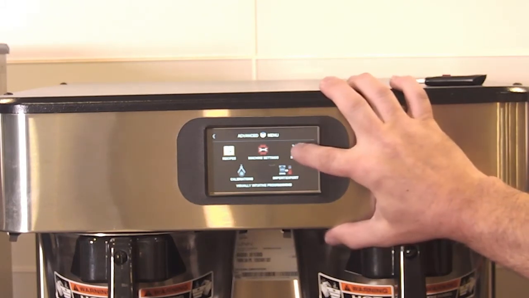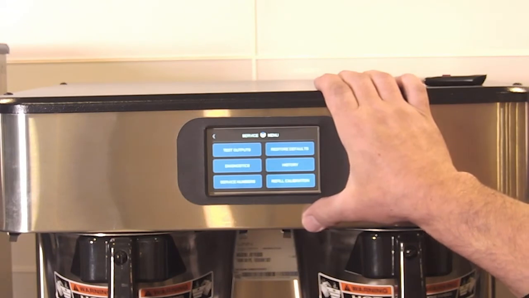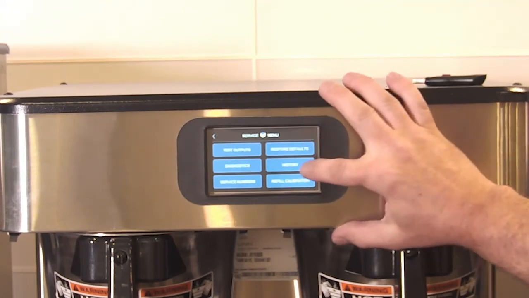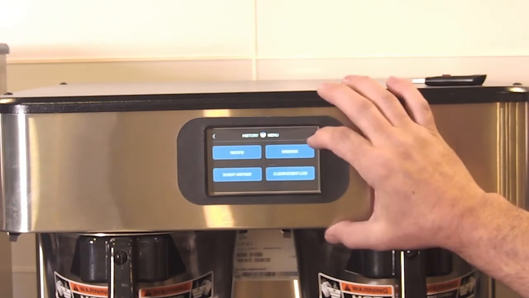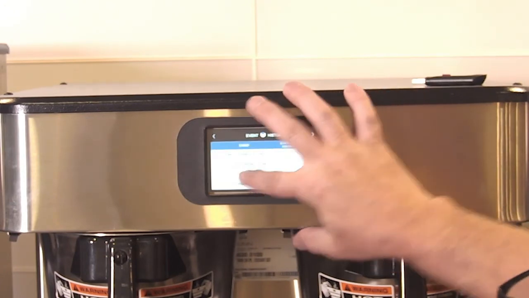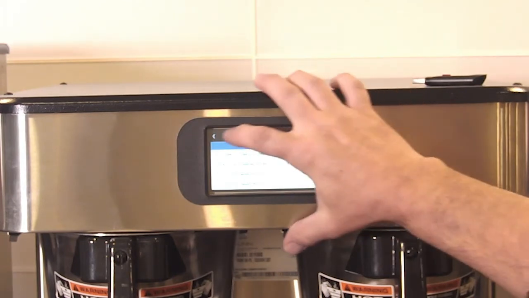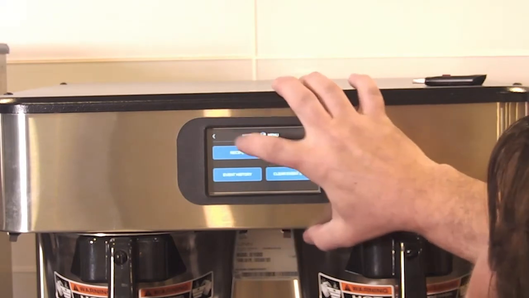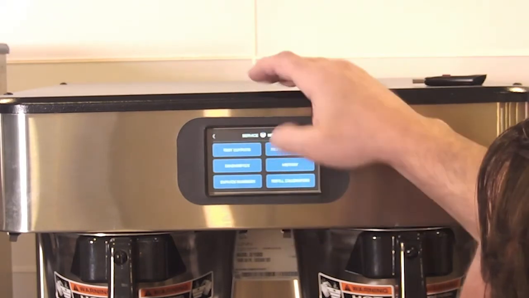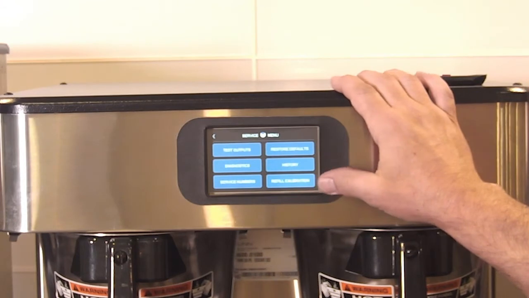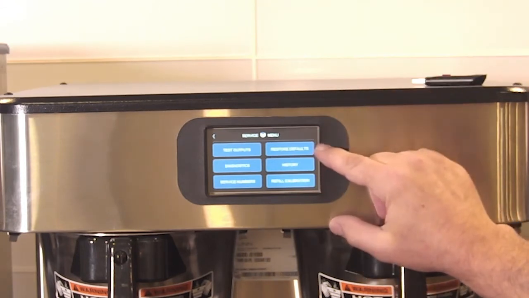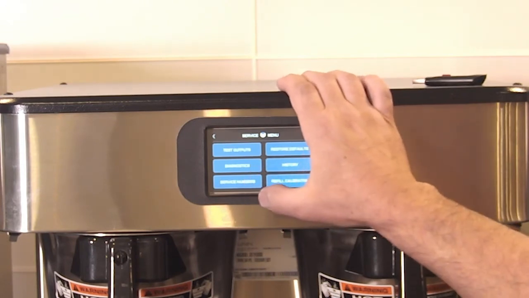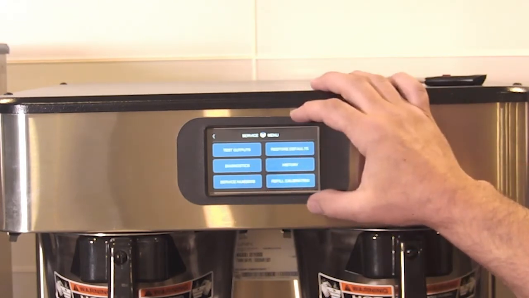If we go into service, this is a diagnostic tool. You can push on history, event history, and it brings back the events log that we saw earlier. If you go back to the diagnostic screen, we can restore defaults. Service numbers, you can put a phone number in there. If the machine has an error, you can put a phone number up there of who to call.